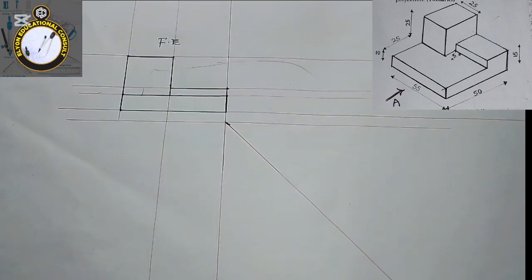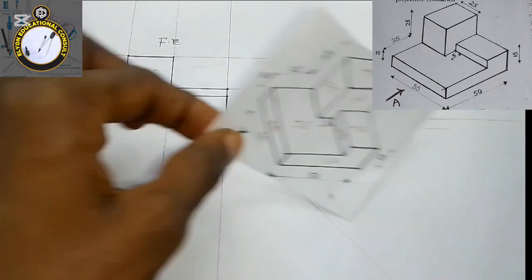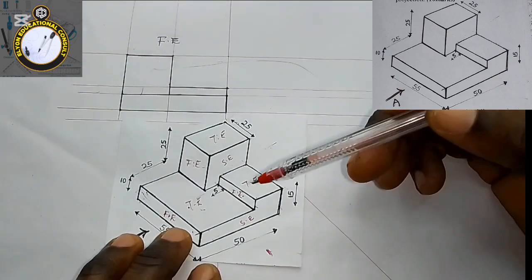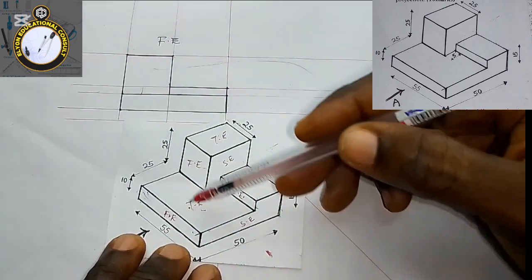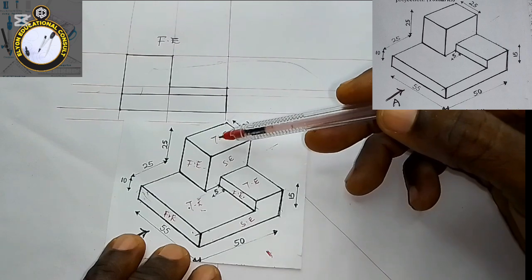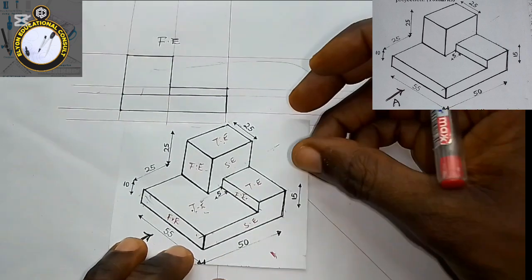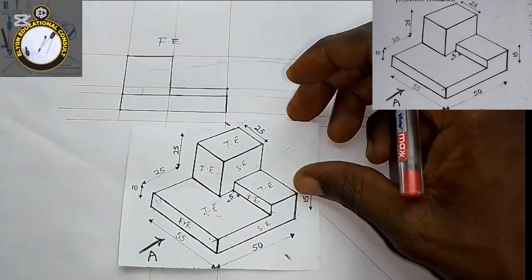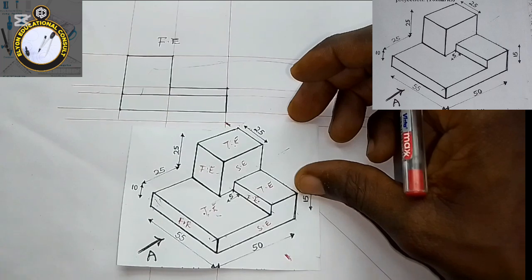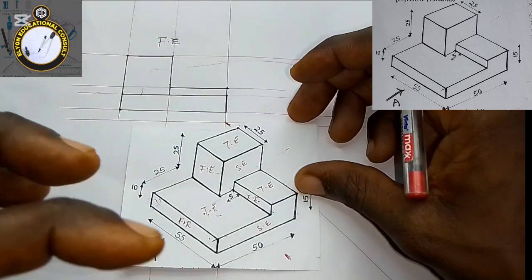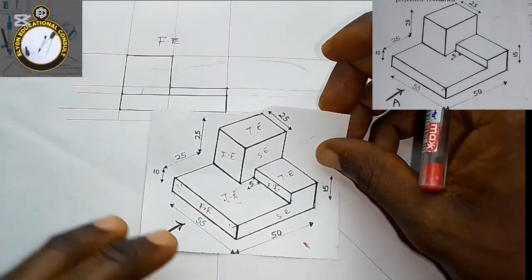Now the next thing we are going to be doing, we are going to be drawing the plan. The plan now, that means we are going to go to the top of this diagram. We view from the top. So when we view from the top, like I have analyzed this diagram before, we are going to be seeing this, this, and this. So I will advise that immediately you finish the front elevation, draw the top elevation next, not the side. The side elevation is going to fall in place by itself, which you are going to see as we continue in the drawing of this diagram.